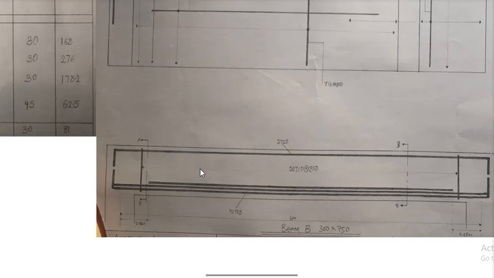From our curtailment knowledge, the anchorage length is going to be considered, because you are not just going to stop your bars at the center of the supporting beam, or maybe column in this case. You are going to extend it a bit further for adequate anchorage.